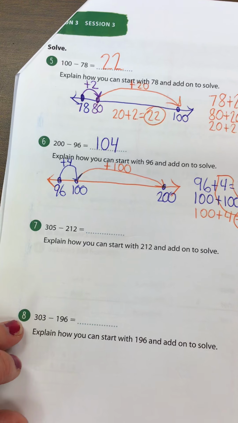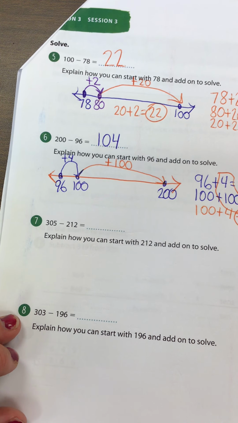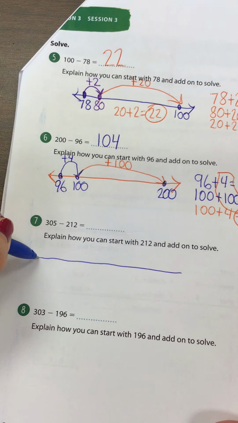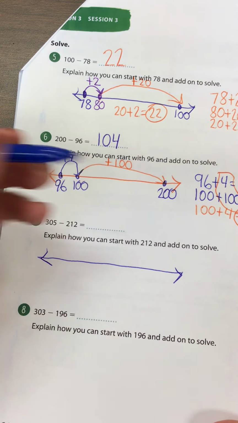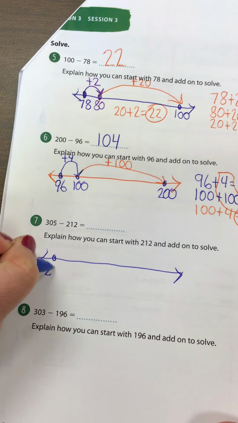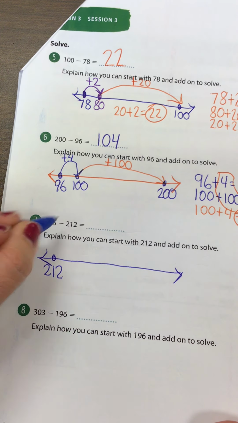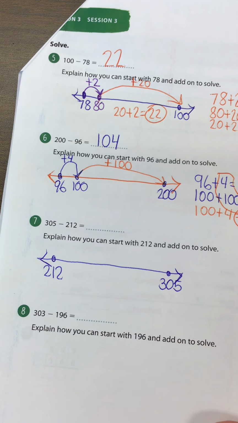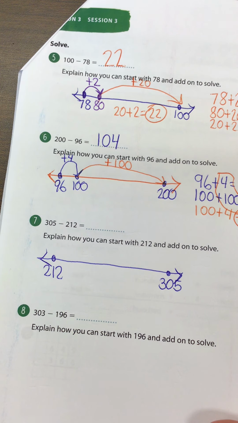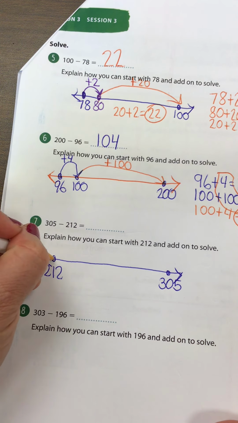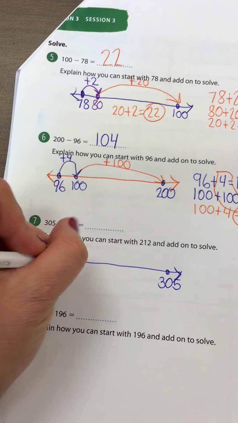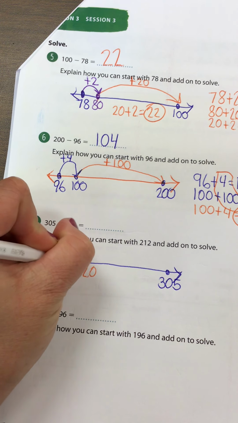Let's look at number 7. It has 305 minus 212. Explain how you can start with 212 and add on to solve. So we're starting at 212. We're going to end up at 305. So I would probably ask myself, what is the next 10 that comes after 212? Think about the next 10. 10 or 20? 20, so 220.